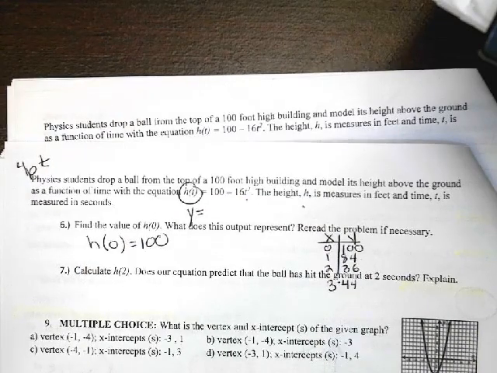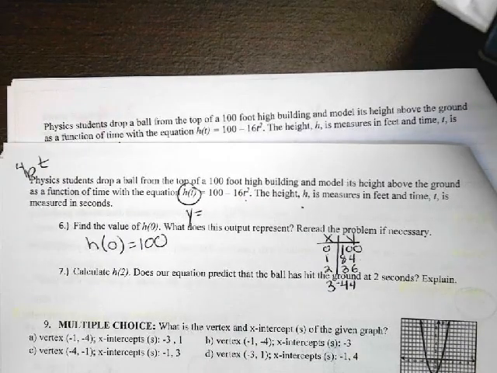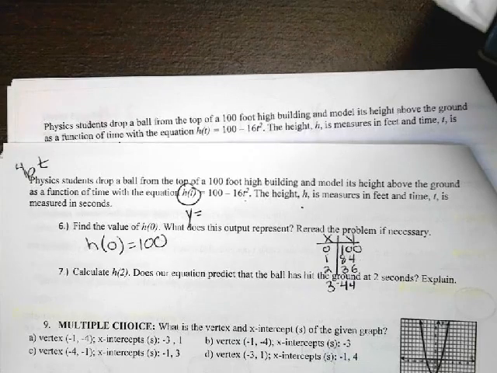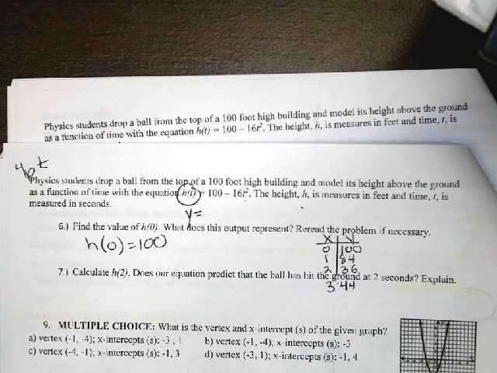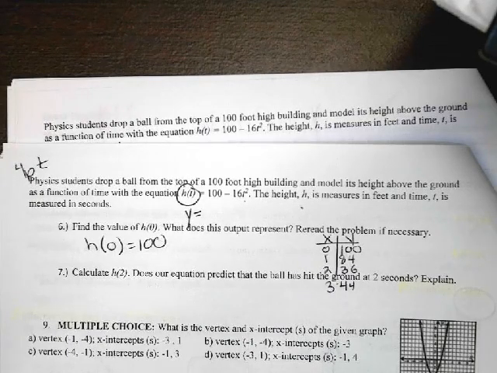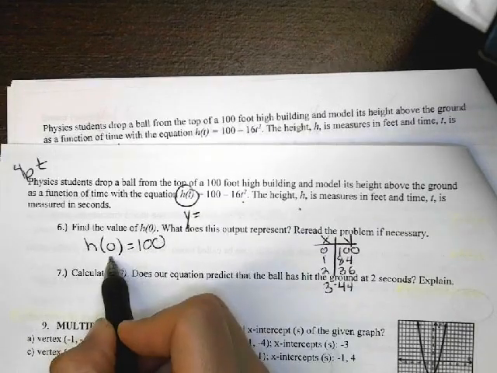Okay, what does this output represent? The height of the building. The what? Not the height of the building. Be careful. Oh, where they dropped it from. The height of where they're dropping it from. So it's the height of the ball at how many seconds? How many seconds passed? 0.